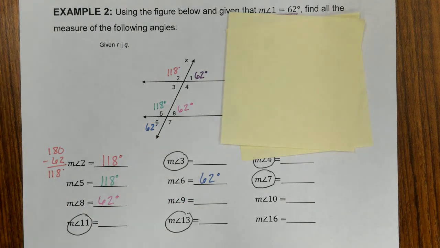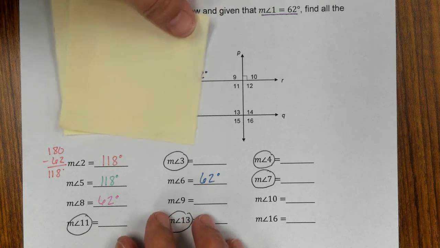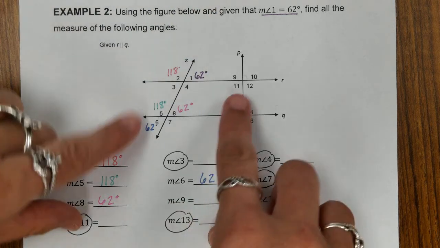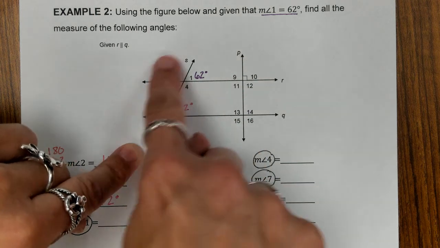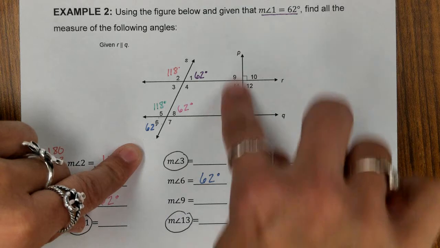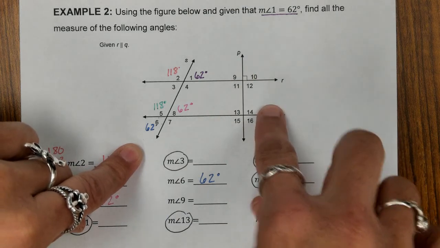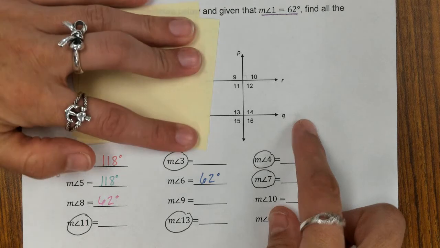All right. Move on to angle 9. Angle 9 is now on the other side. So we want to ignore this stuff over here, because notice that line P and line S are not parallel. So we cannot compare any of these angles on transversal S with any of the angles on transversal P, because they are not parallel. So we're going to cover up line S.